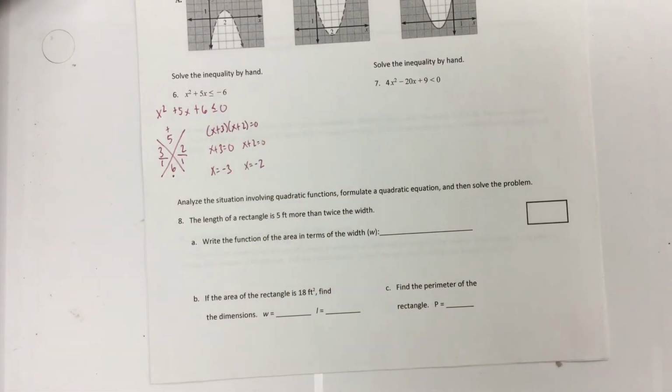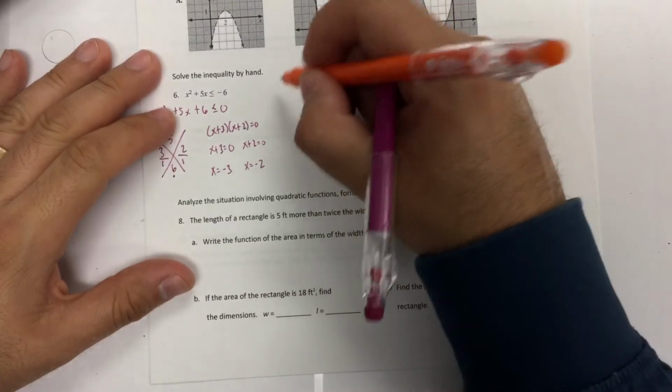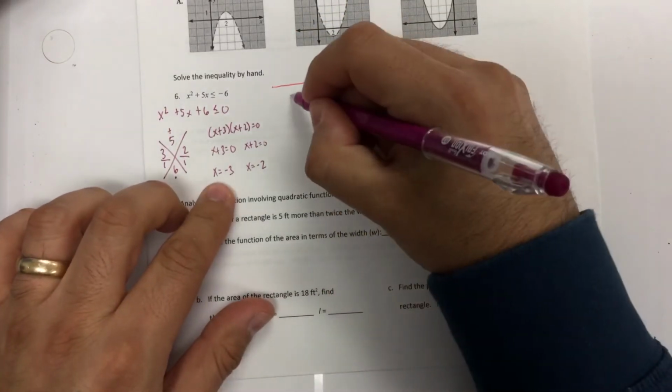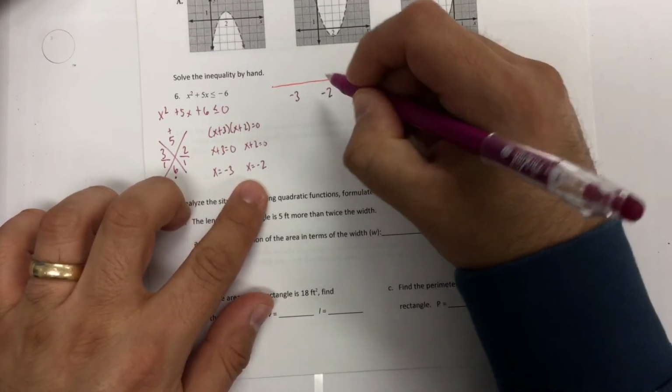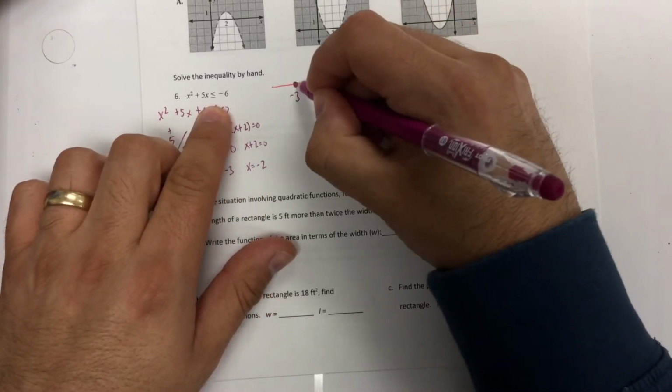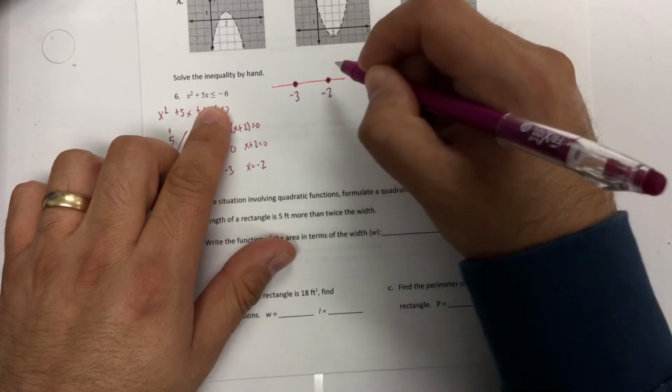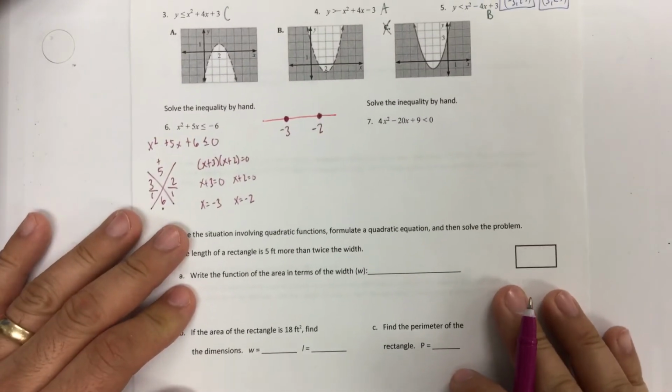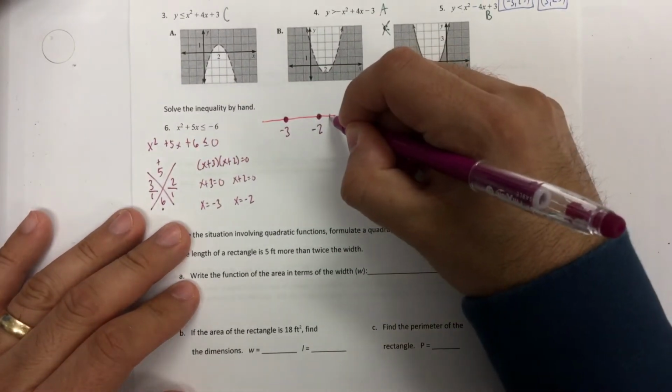Now from class, to figure out the inequality, we drew a number line. We placed our solutions on there, so negative 3 and negative 2. And that's an equal bar, so that's going to be a closed circle. And we're going to test the point. So we like to test the point 0. And for us, 0 is on the outside here.